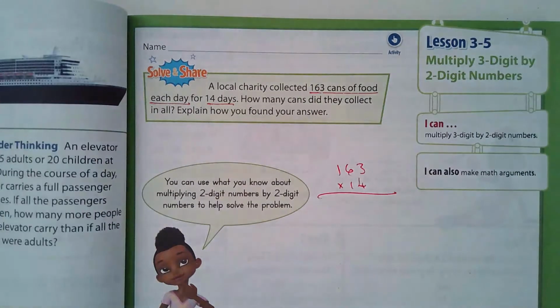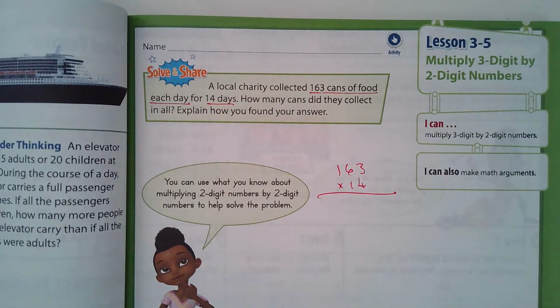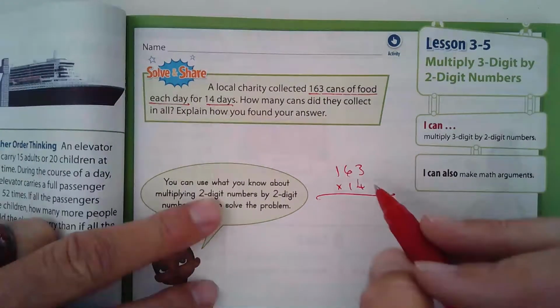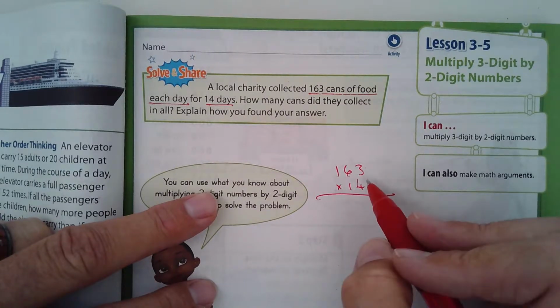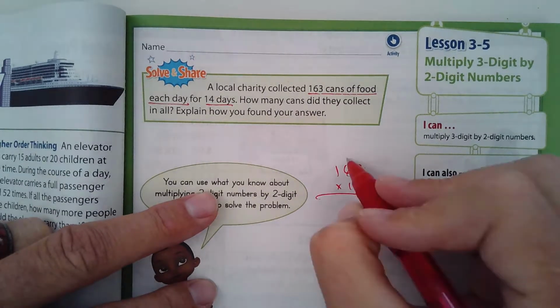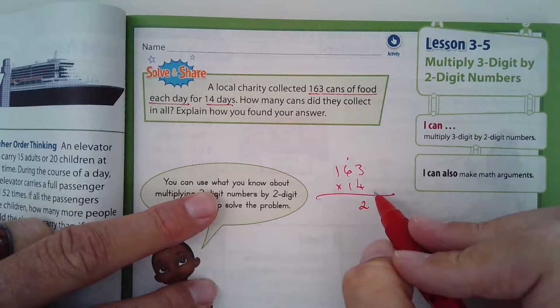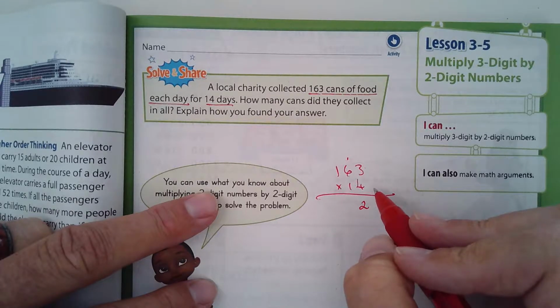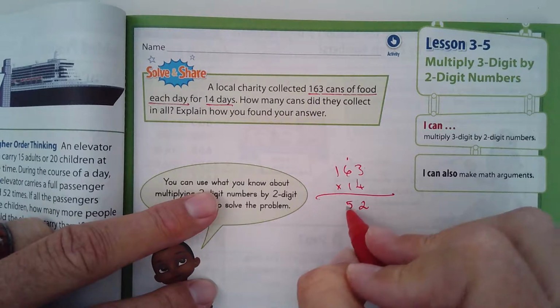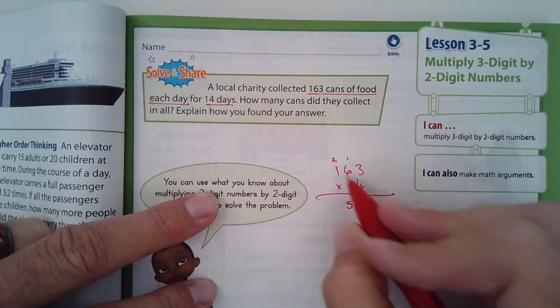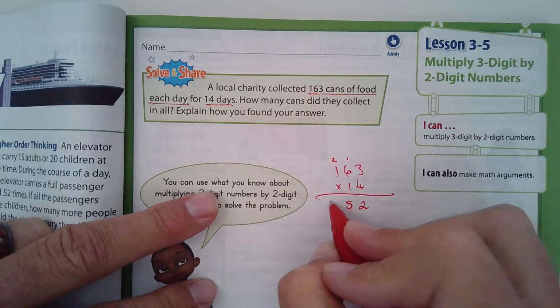And it's been a while, maybe for some of you, since you've multiplied 2 or 3 digit numbers. Just watch what I do here. So 4 times 3 is 12. I'm going to put down the 2, carry the 1. 4 times 6 is 24, plus 1 is 25. I'll put down the 5 and carry the 2. 4 times 1 is 4, plus 2 is 6.